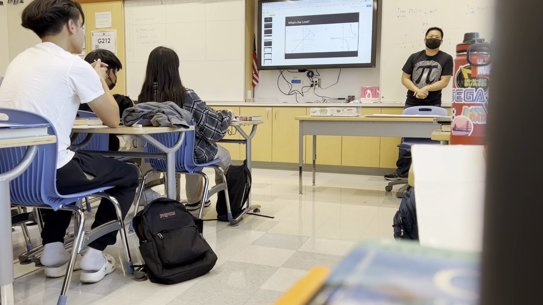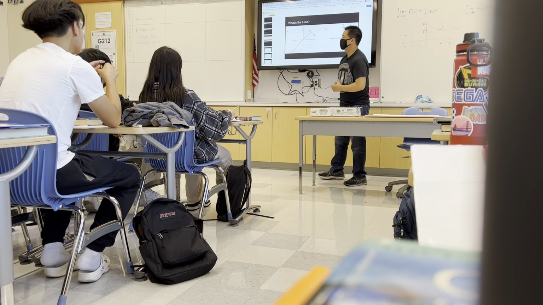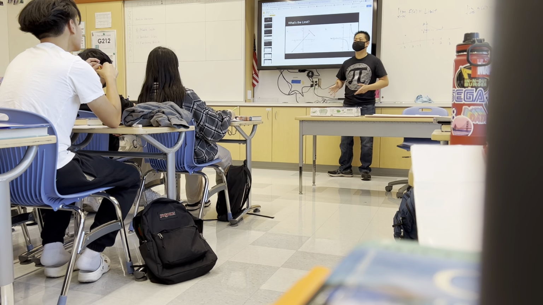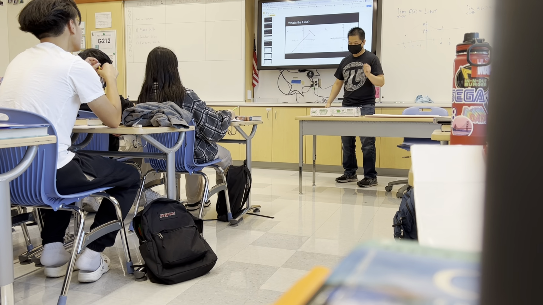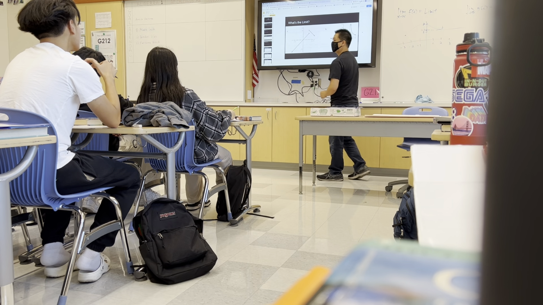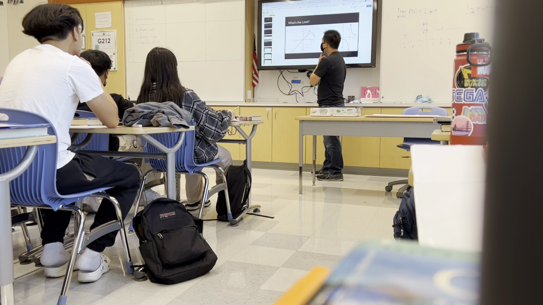Any thoughts? Any guesses? Tiffany? I would say 3 because the dot is solid. 3 because the dot is solid. Yeah. Laura? I would say there's not a limit overall, but if you approach it from the left side, then it's the lower one that's open. But if you approach it from the right side, it's 3.